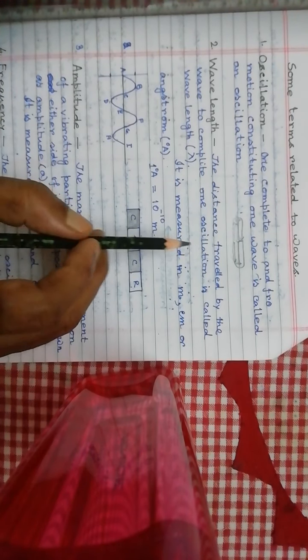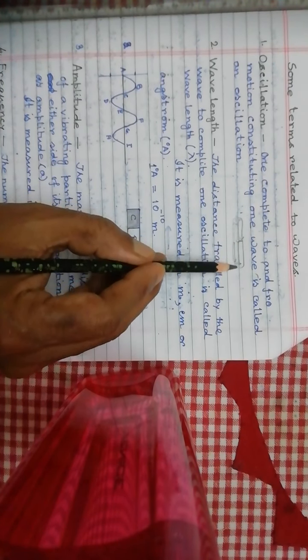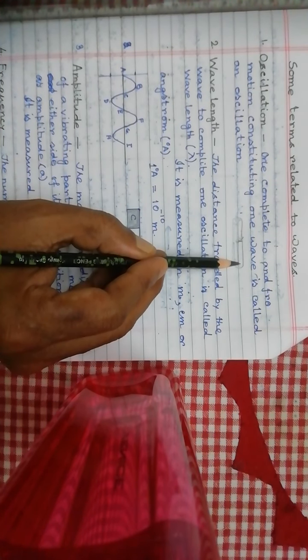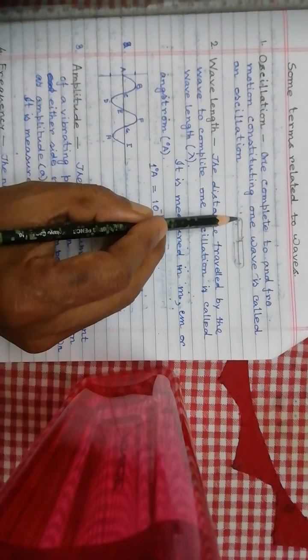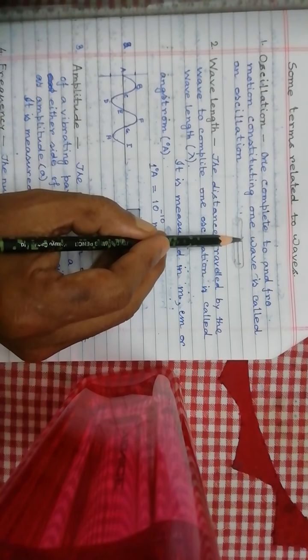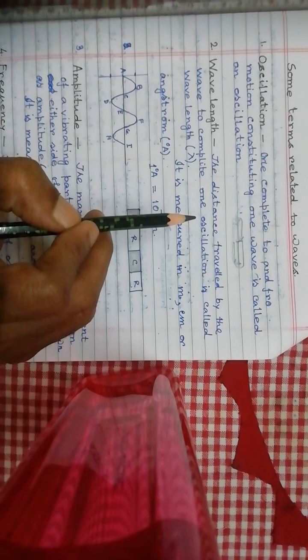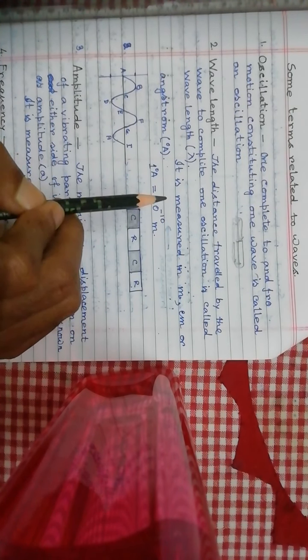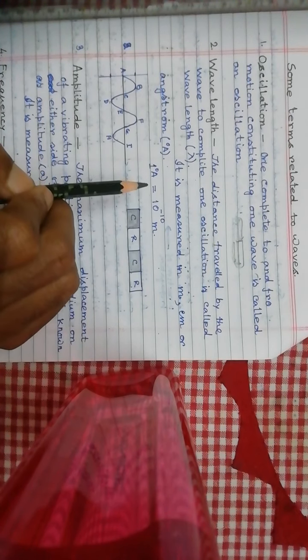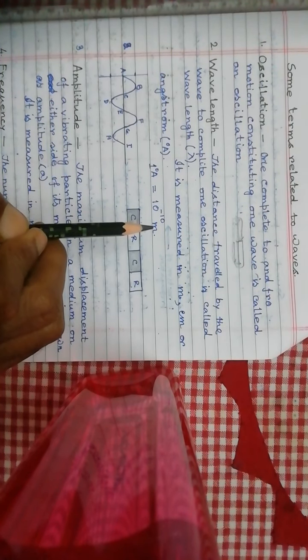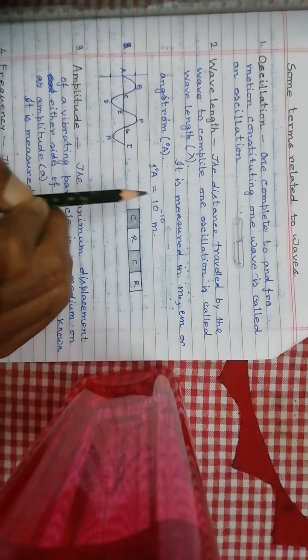That means when the particle completes one oscillation, starting from the mean position, going to one extreme, then to the other extreme and coming back to the mean position, the formed wave travels a certain distance. This distance is known as wavelength.